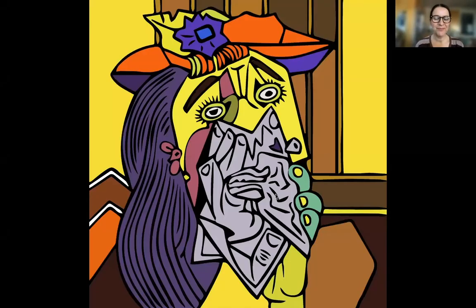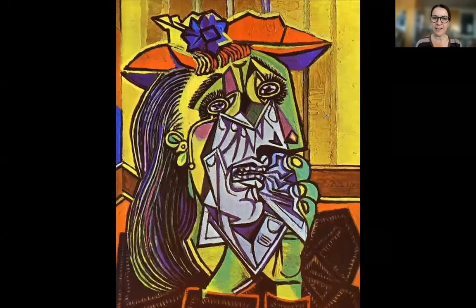Hi everyone. Today I'm going to show you how to take your fully coloured in Weeping Woman and make her look a little bit more like the original. So if we have a look at the original, you'll notice that there are areas that are quite textured.